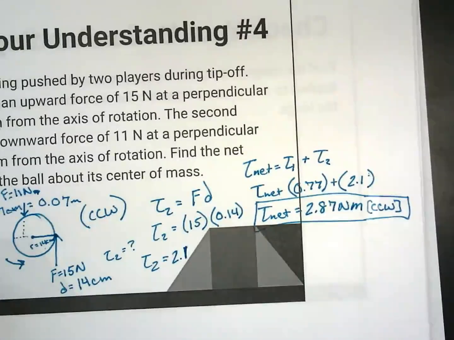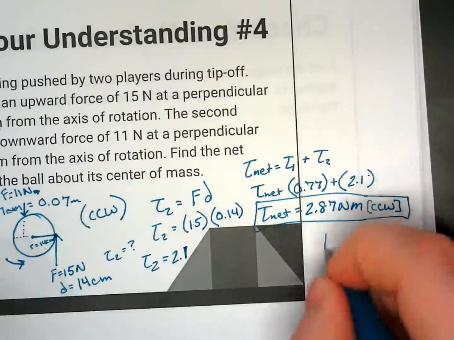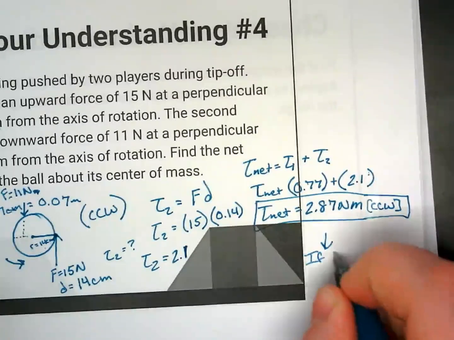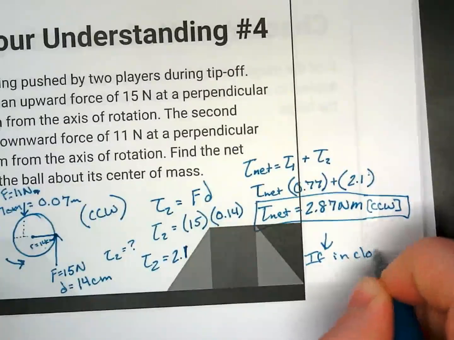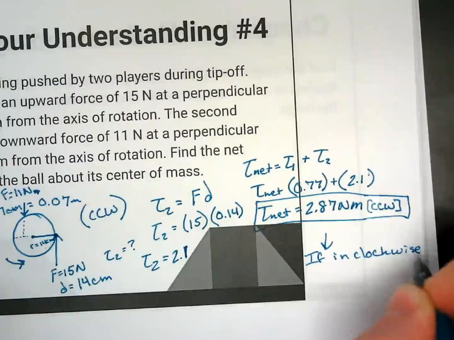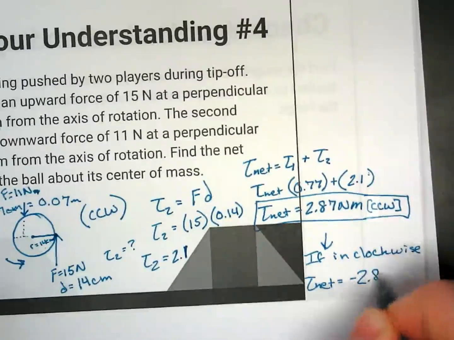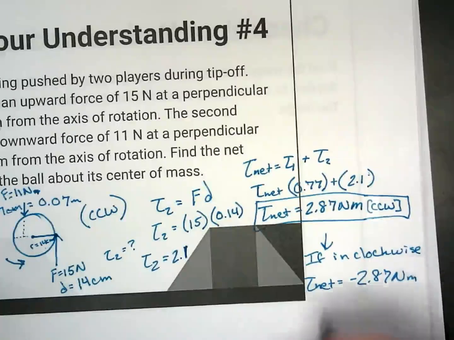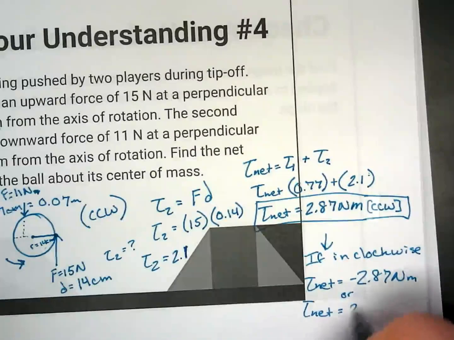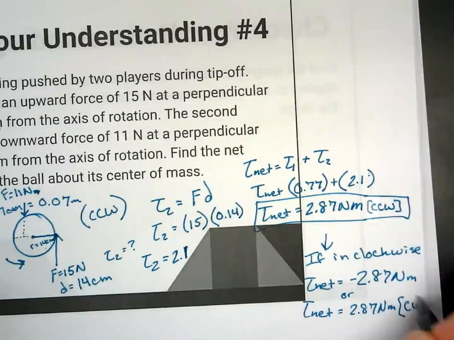Okay, so if you did it in clockwise, then your net torque could look like this. It could be negative 2.87 Newton meters, or you could say the net torque was 2.87 Newton meters clockwise.